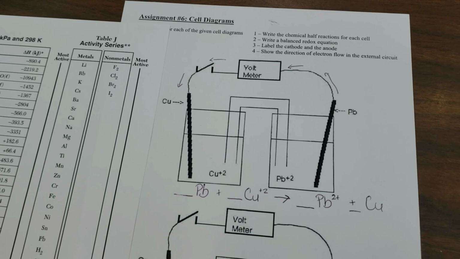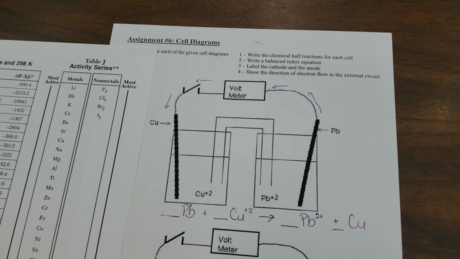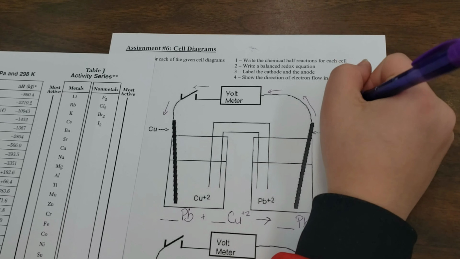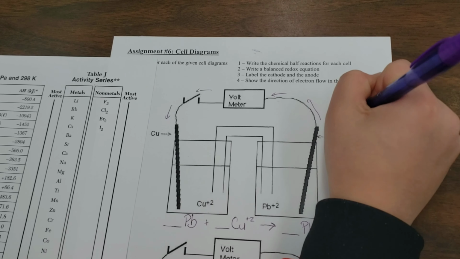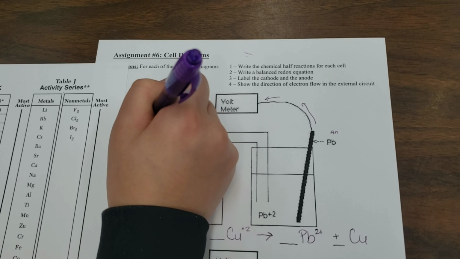Okay, now the next step is to identify the anode and the cathode. How do we do that? The anode is always where it starts. And how about the cathode? The cathode is always where it goes to. Perfect.